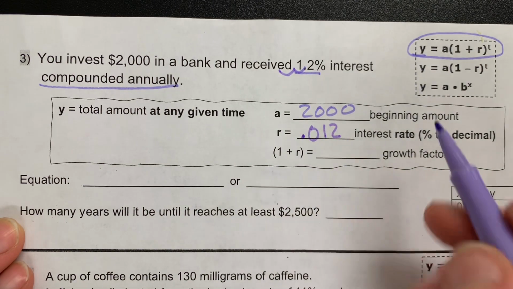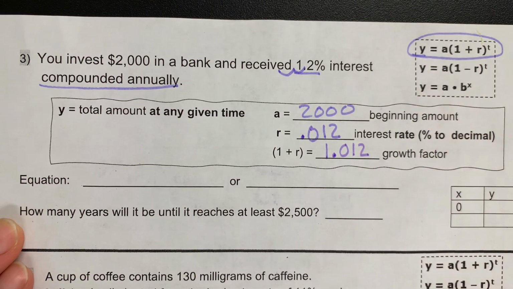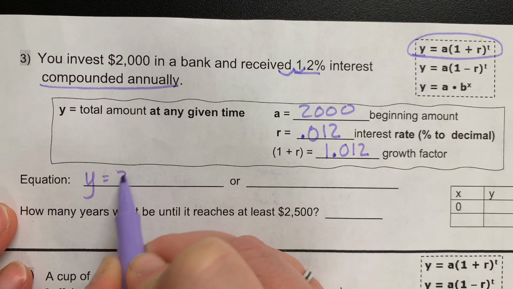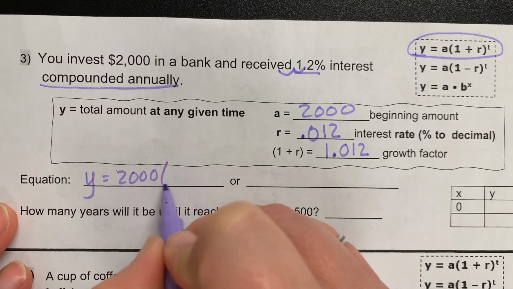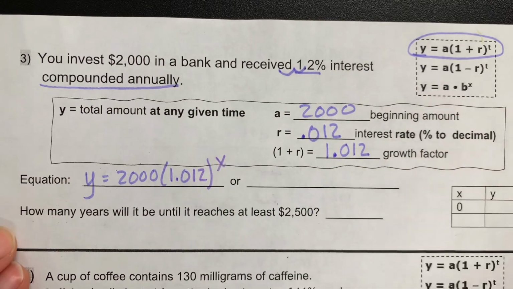And then we're gonna add it to 1. So we would have 1.012. All right, so our equation would be y equals 2,000 times 1.012 to the power of x.